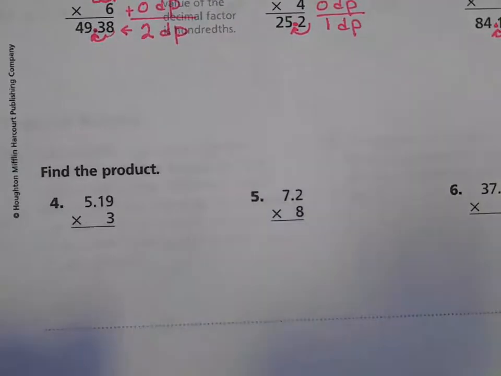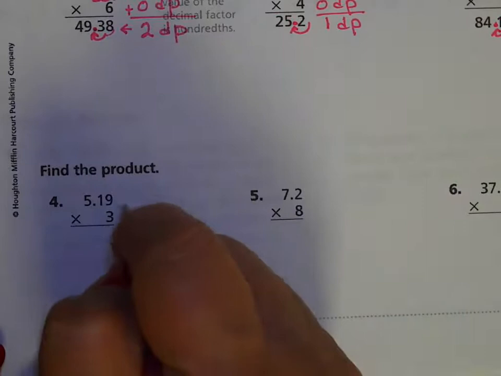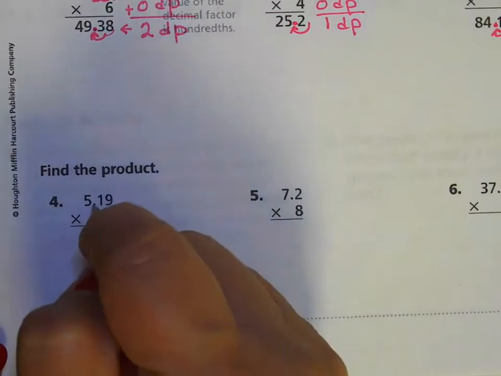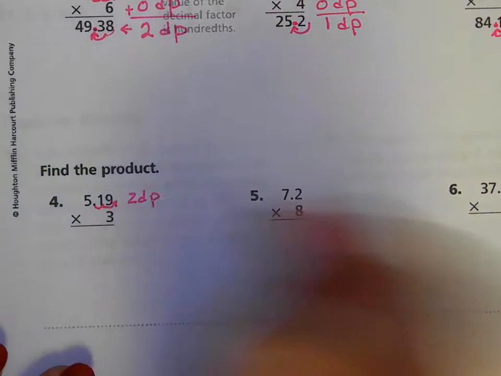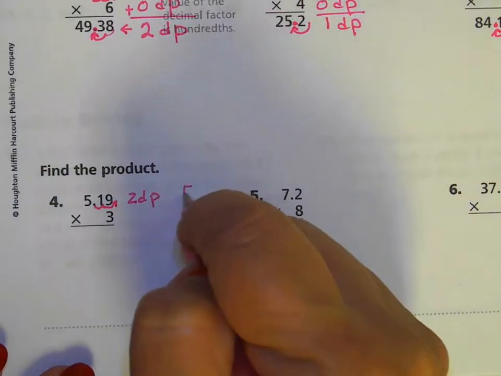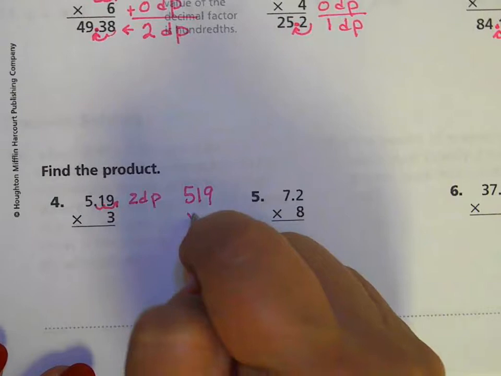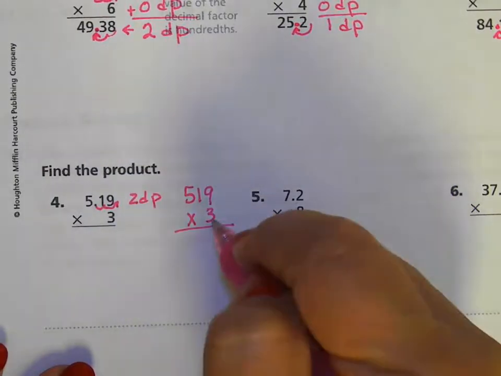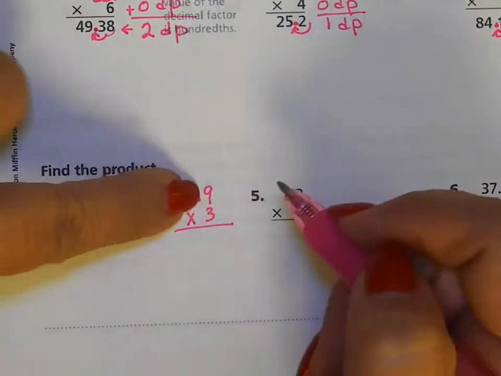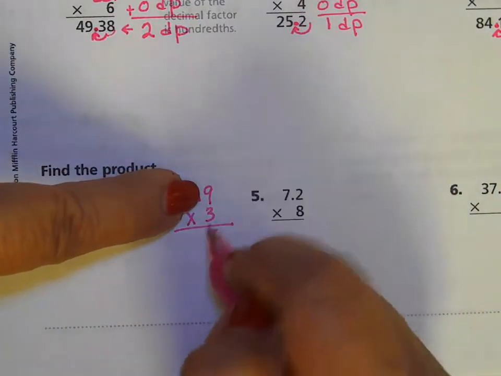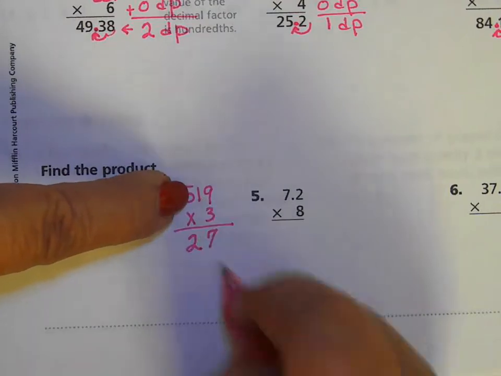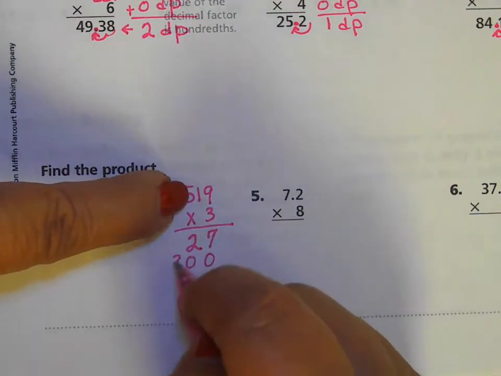All right, let's look at number 4. We need to find the product. Here we're going to be multiplying it. I need to think of it as, I'm moving it out twice. I'm going to put 2 DP. I'm going to think of it as being 519 times 3. 3 times 9, and I'll just hide this right here so it'll look easier, equals 27. And you can just mark it there for your first one. 3 times 10 equals 30.